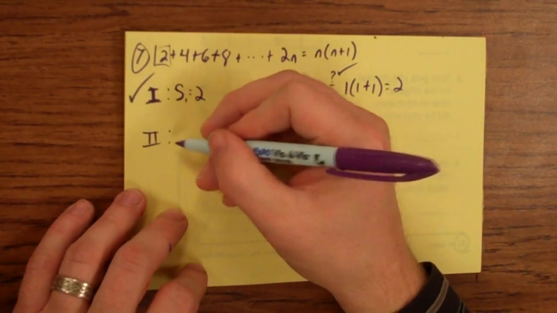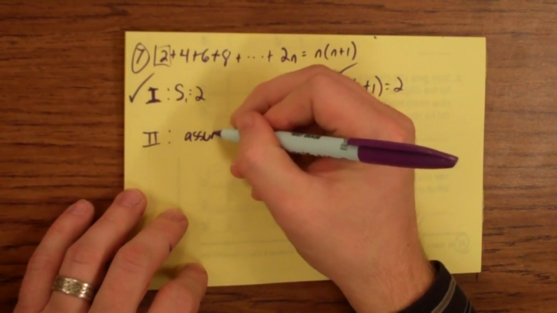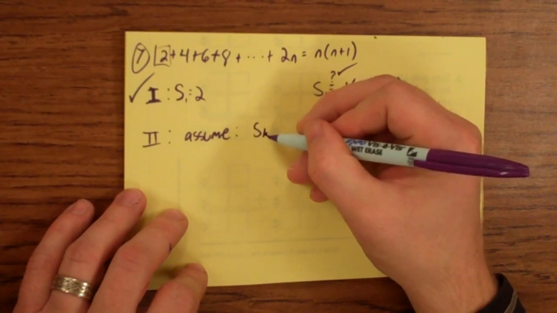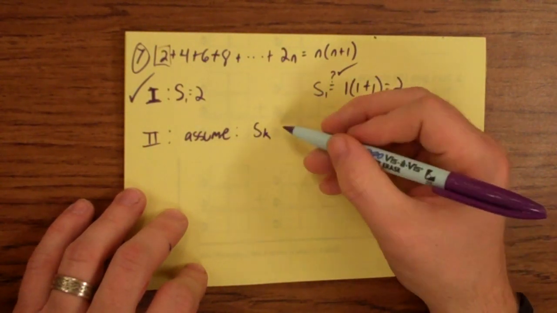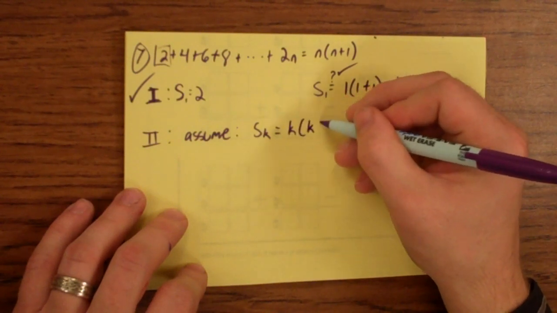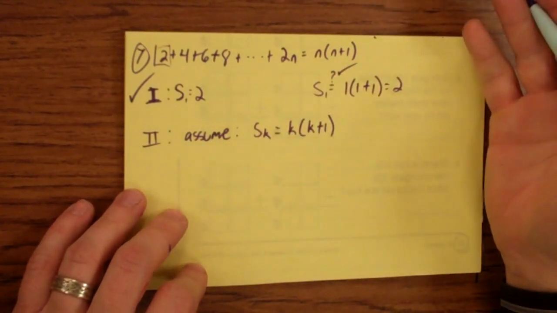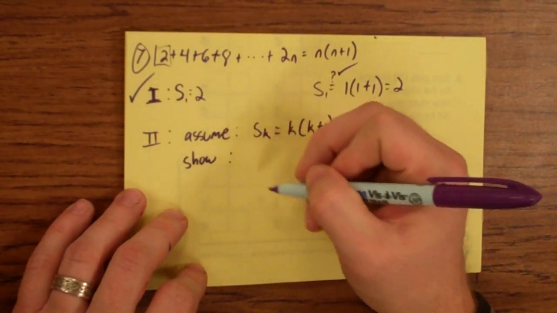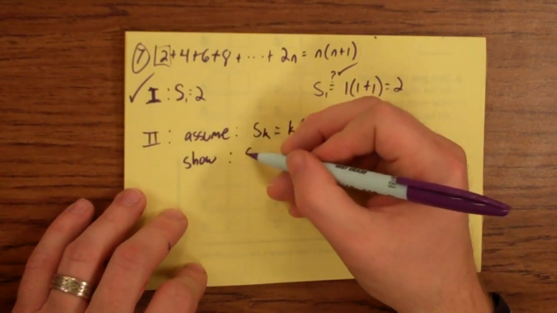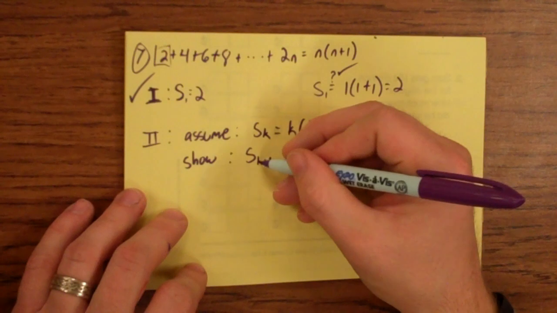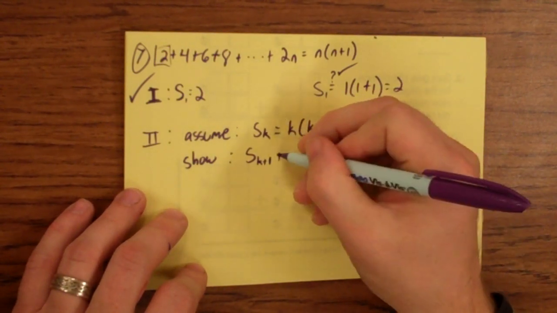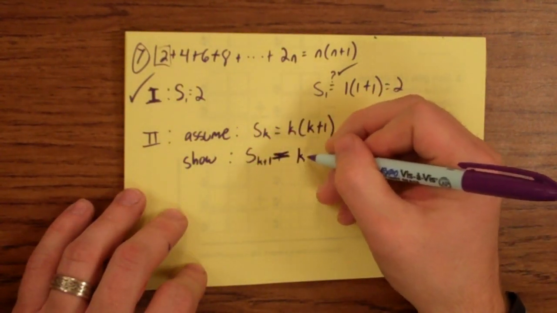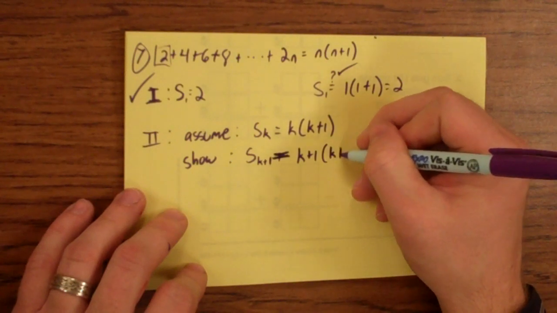Second part of induction. 2 parts to the second part. Assume that to find the sum of the first k even numbers, I can use the formula. Right? I'm done assuming things. The next thing that I need to do is, with that assumption, I'm going to show that the next sum also can be found using the formula.